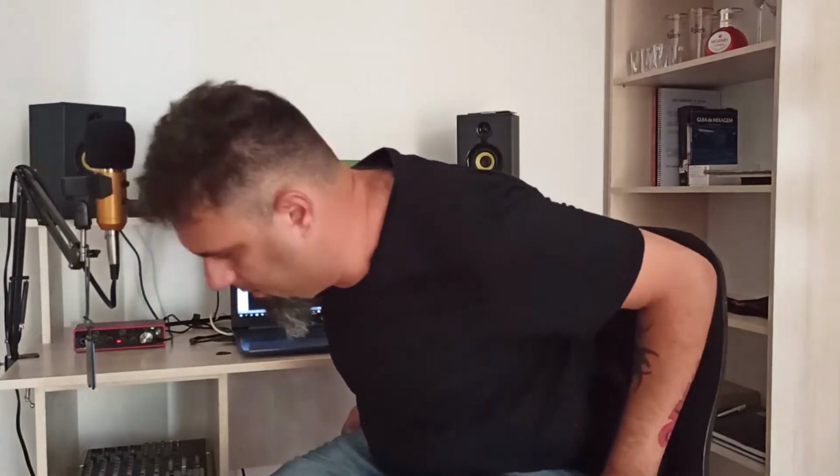For my picks, I have this one here. I use Dunlop. Don't know if it's possible to see here, but I have Dunlop picks. This one is 2 millimeters. I like these heavy picks, heavy sounds, you know. So this one is great for playing the guitar.